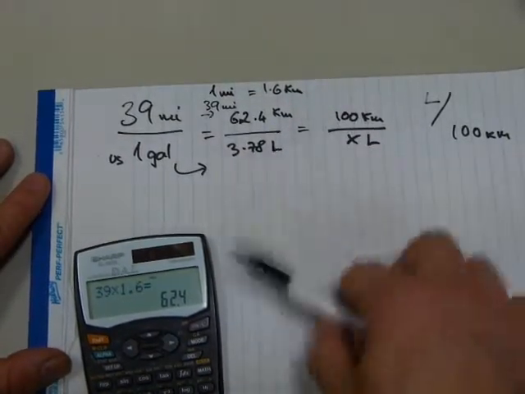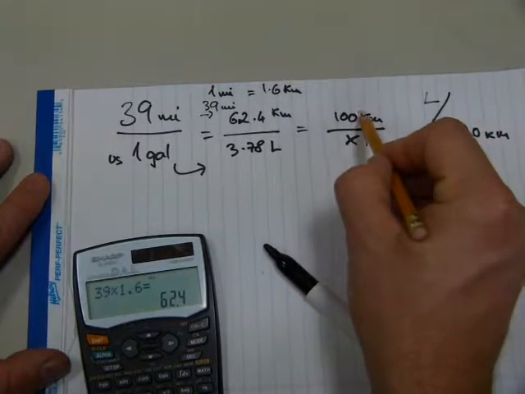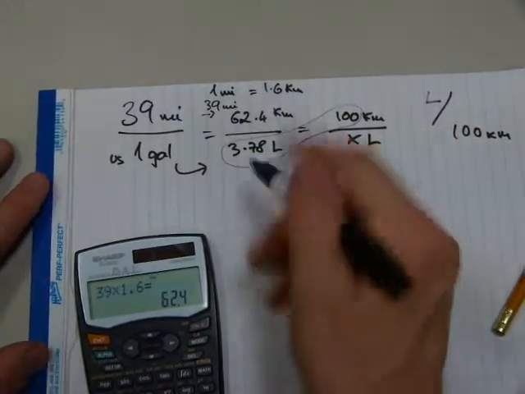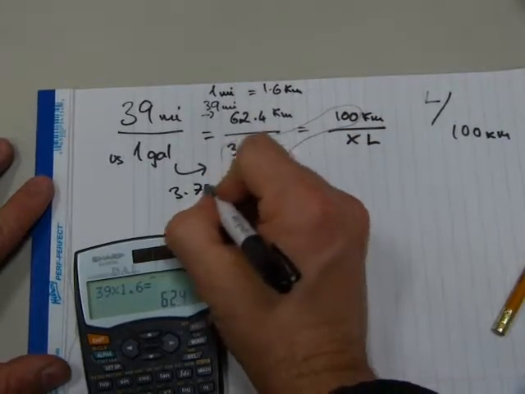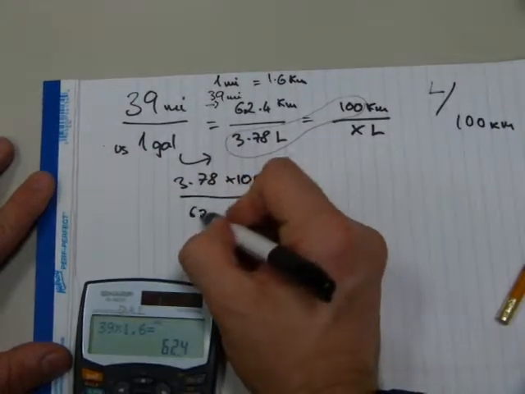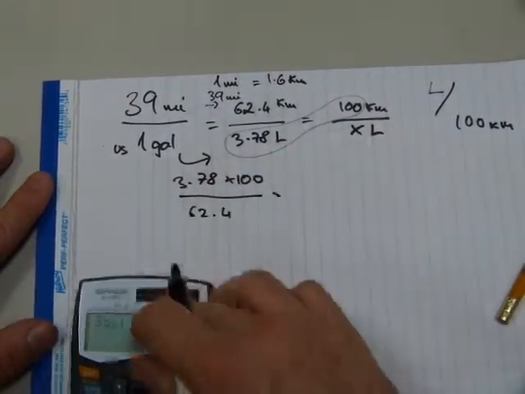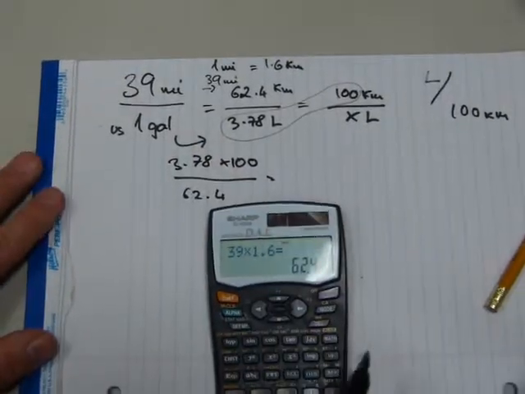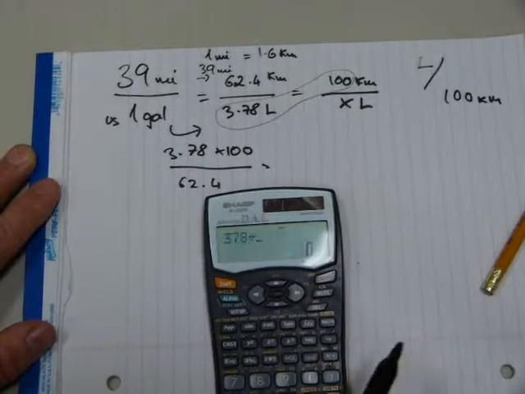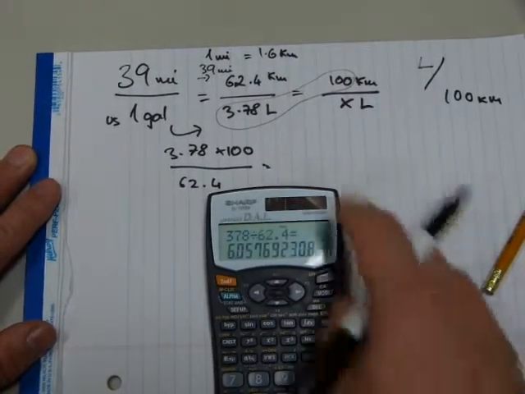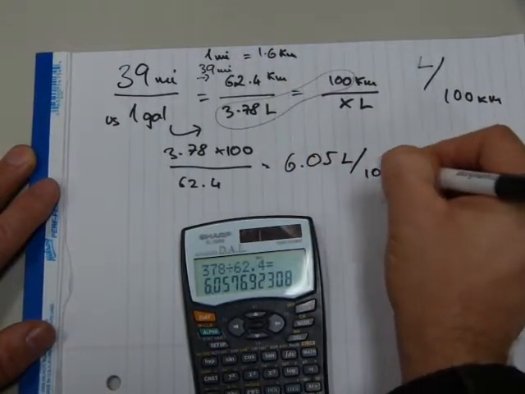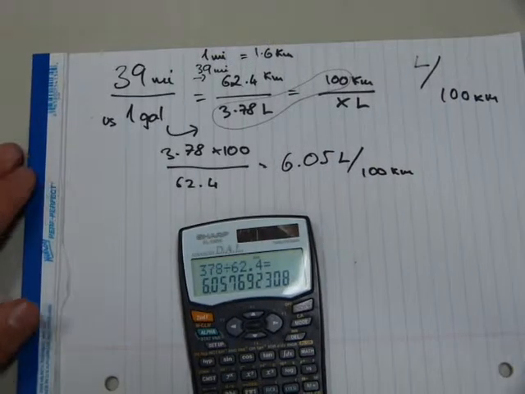To solve it for x, we have to multiply this number with this number and then divide by the third number. So 3.78 times 100 divided by 62.4, and that gives us, let's see, actually that's 378 divided by 62.4, that gives us 6.05 liters for 100 kilometers of travel.